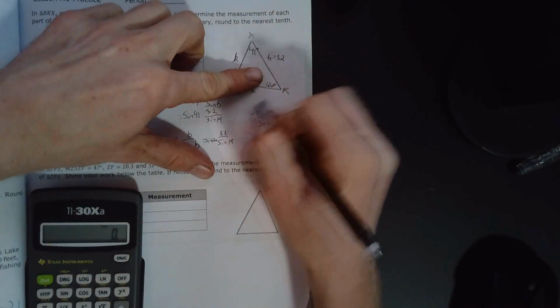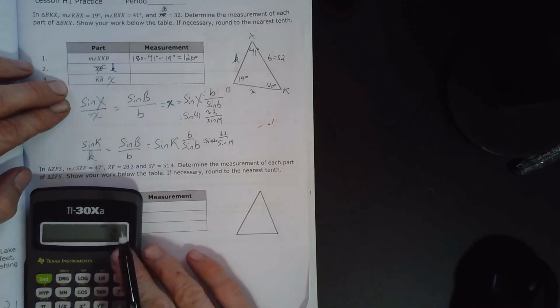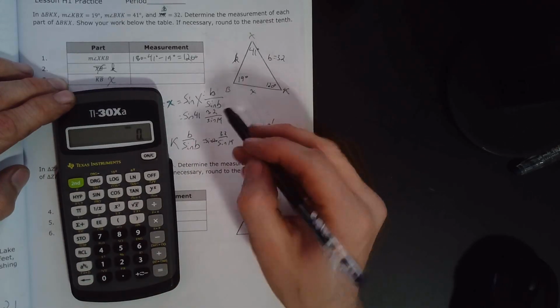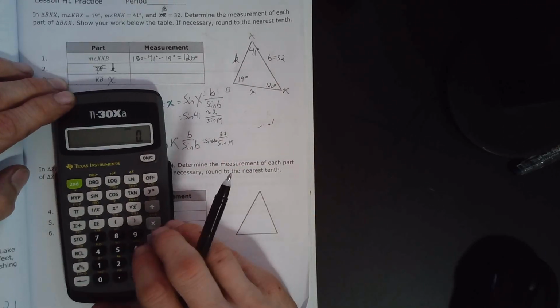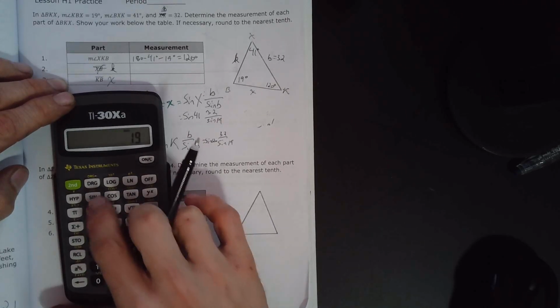Get rid of my not to scale. Give me some more room. Oh, I guess I can write the answers up here. Okay. All right, anyway. So, we'll do 41. We'll do this part first, and then we'll multiply it by that. All right, so 32 divided by 19 sine.